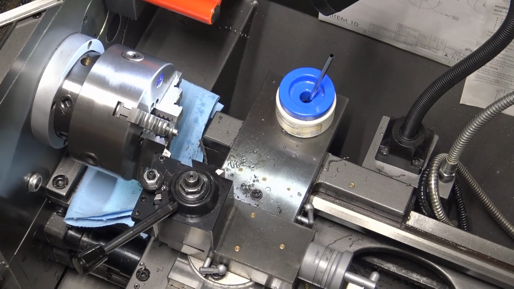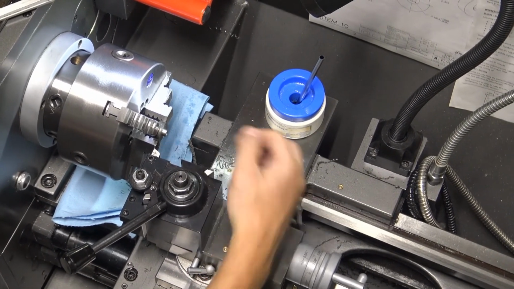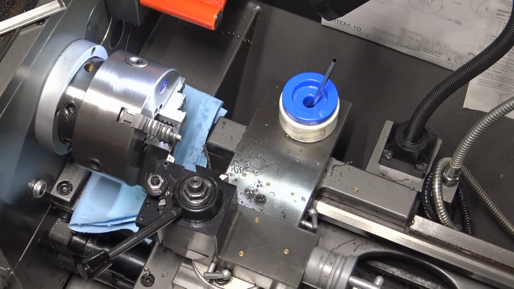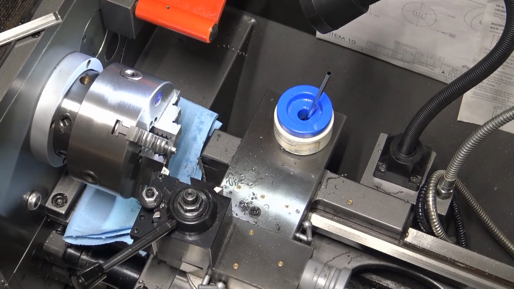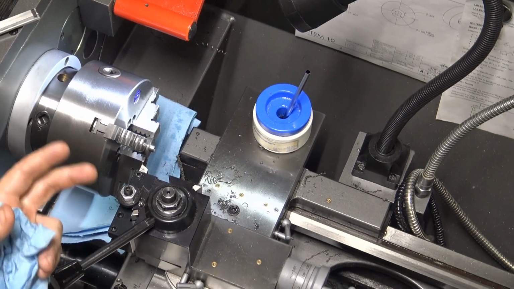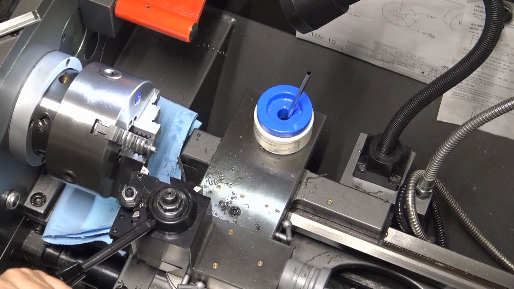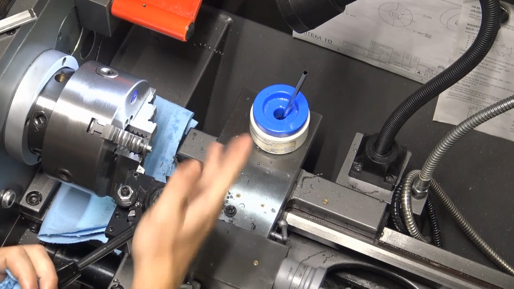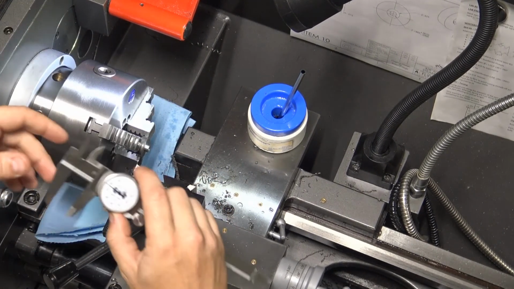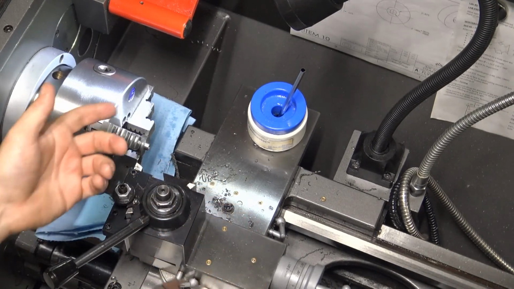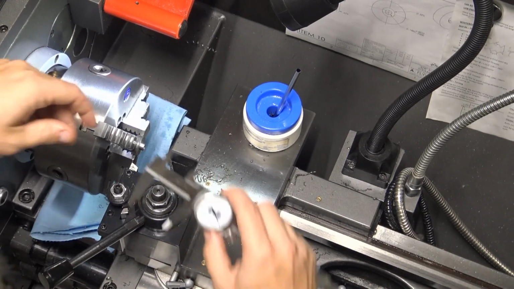We can always go back to 0, 0. Even though we don't have the corner of the part anymore, if we go to 0, 0, that's still our origin. We can make fine adjustments if we need to. If we take it out, that origin won't match up. So before you take it off the machine, we want to verify all of our dimensions.